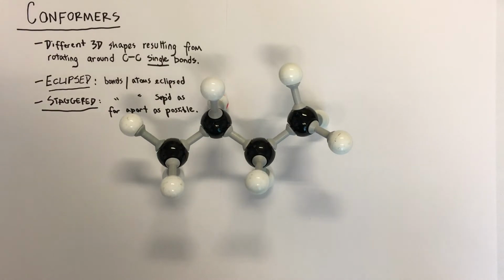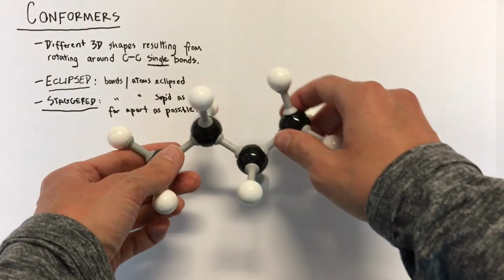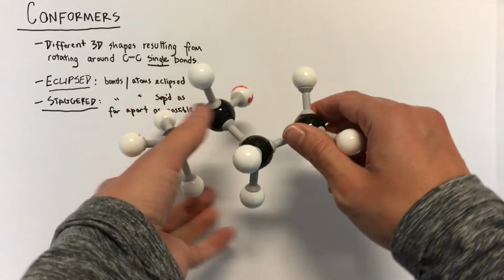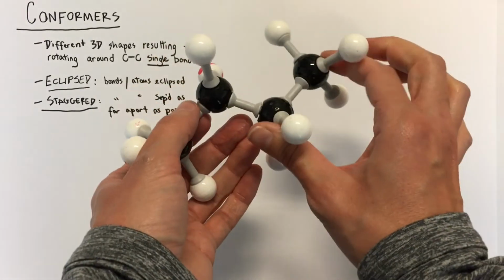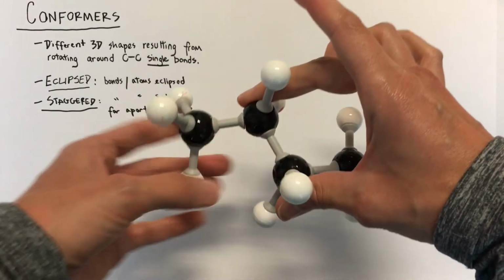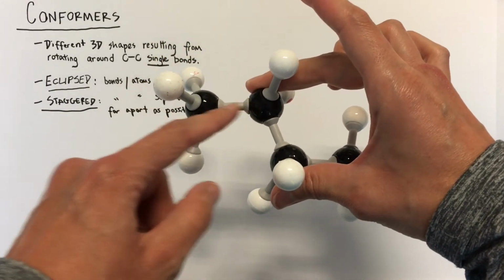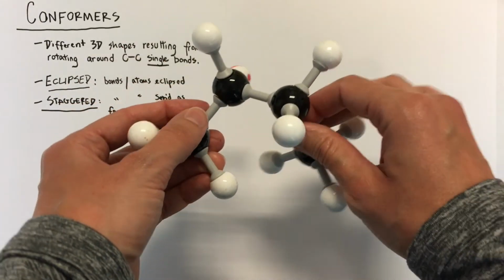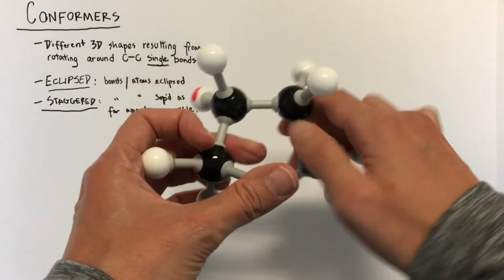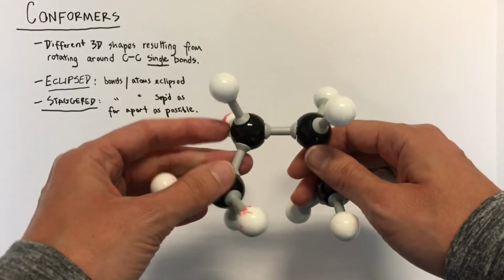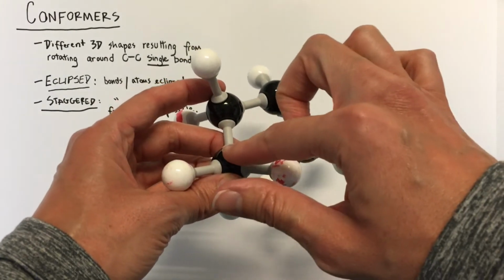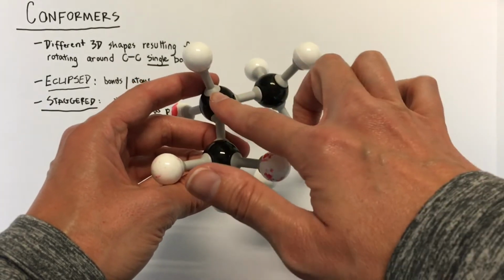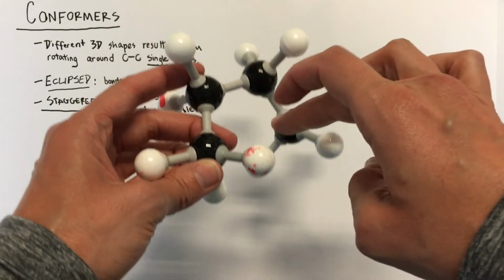In this 4-carbon butane chain, we can rotate around any of the carbon-carbon bonds that we want. So we can rotate around this carbon-carbon bond, this set of carbons, or this set of carbons. And if we're talking about what conformer we're going to be defining, we generally have to specify which carbon-carbon bond we're rotating around. For example, the bond between carbon 1 and carbon 2, between carbon 2 and carbon 3, or between carbon 3 and carbon 4.